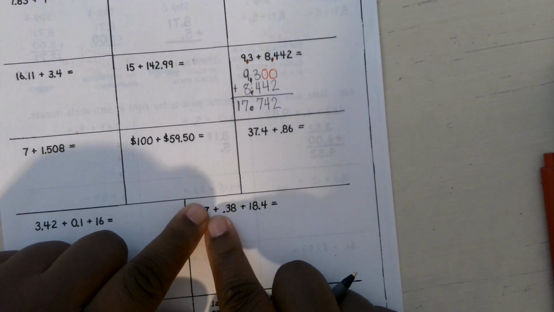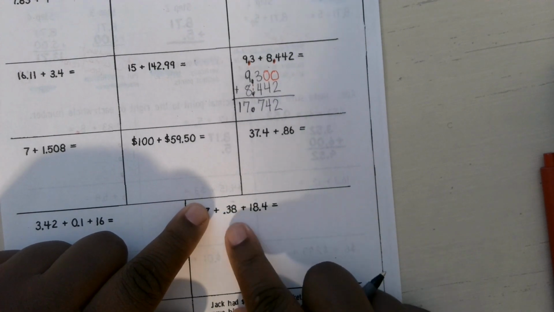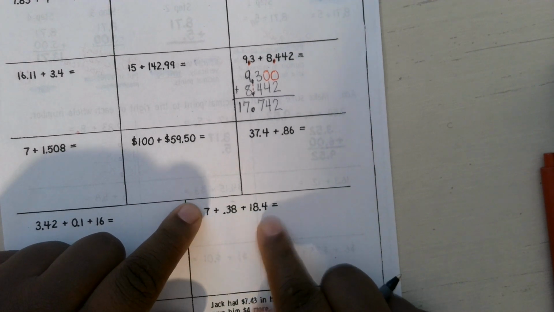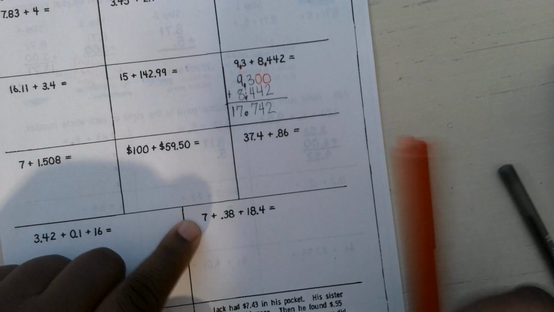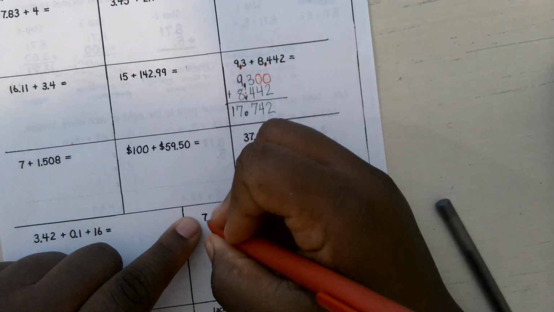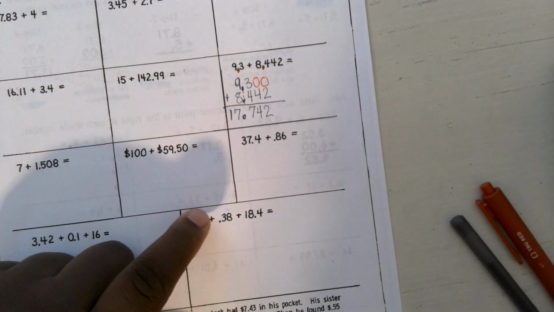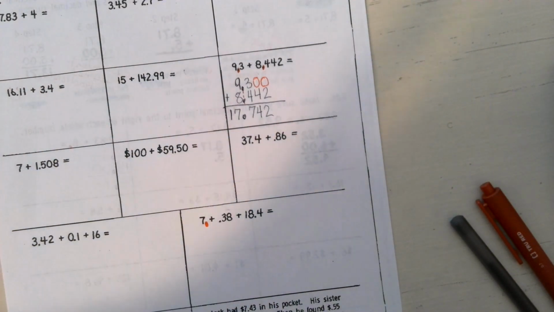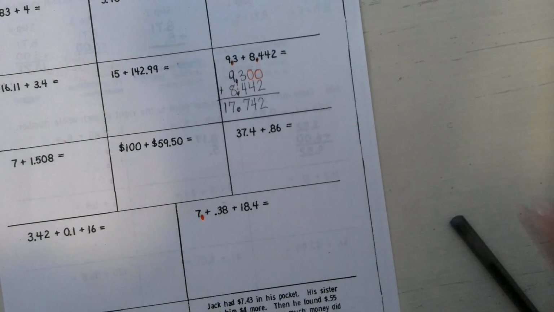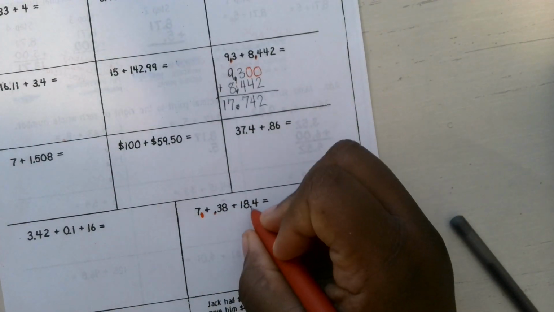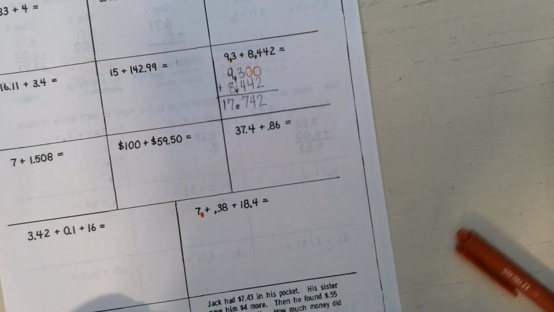7 plus 38 hundredths plus 18 4/10. Step 1 is I'll put in my decimal point. 7 whole units plus 38 hundredths plus 18 4/10. Now, each number has a decimal point, so I'm ready to rewrite it to solve it.